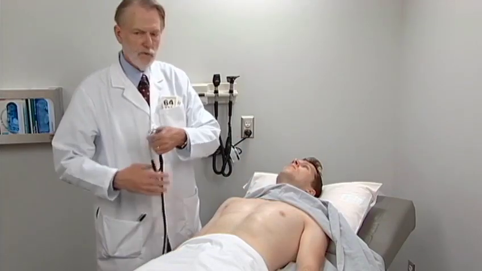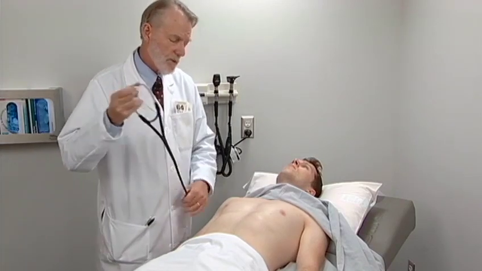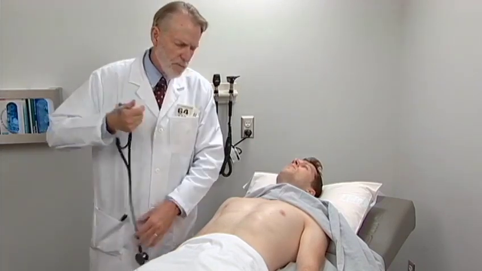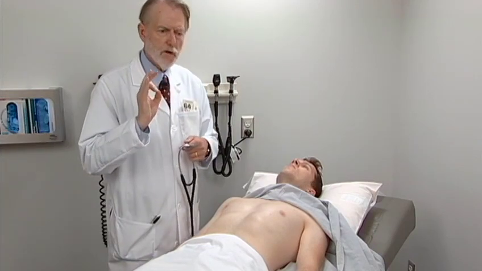We'll then auscultate using the diaphragm, using the bell of the stethoscope. The bell of the stethoscope picks up much lower pitch sound.